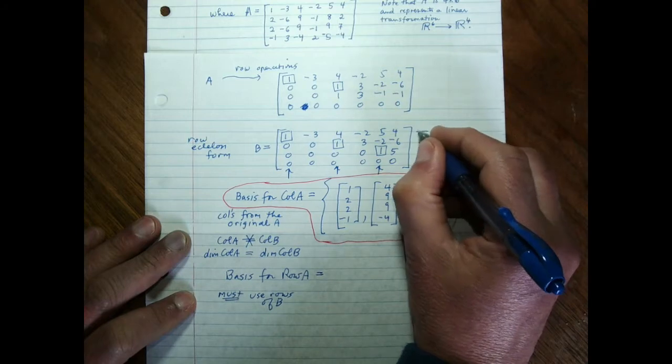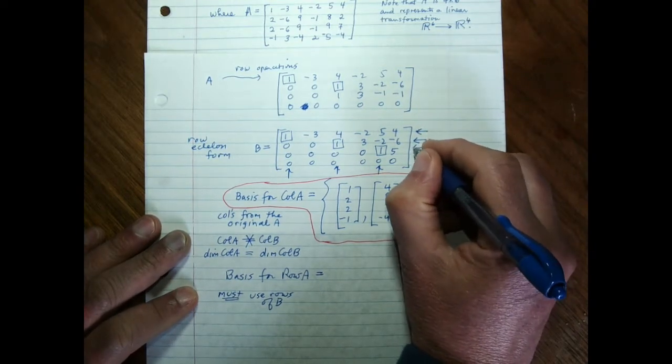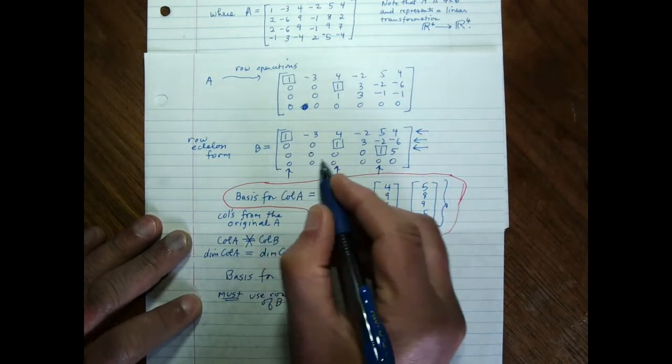So I'm going to, from B, take the pivot rows, so the first, the second, the third. I'm not going to take the row zeros, and I get a basis for the row space.